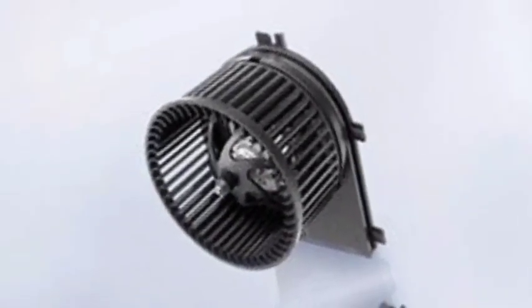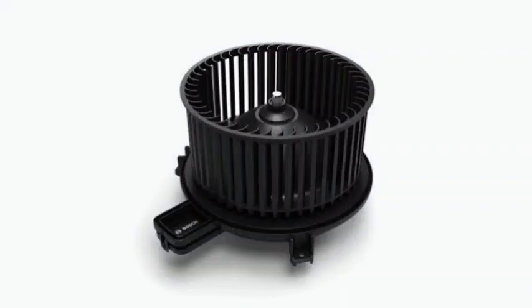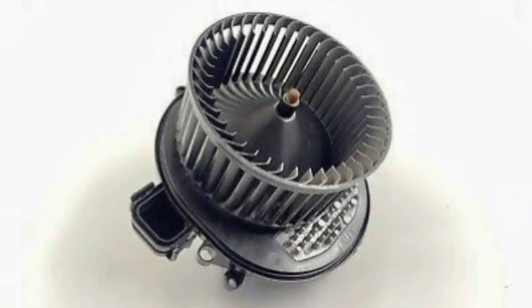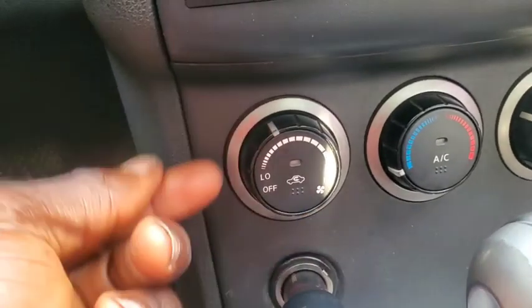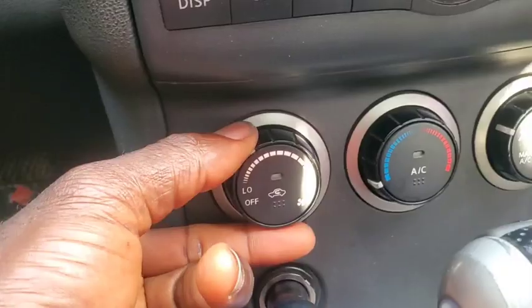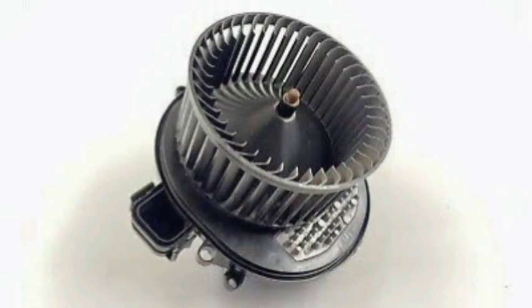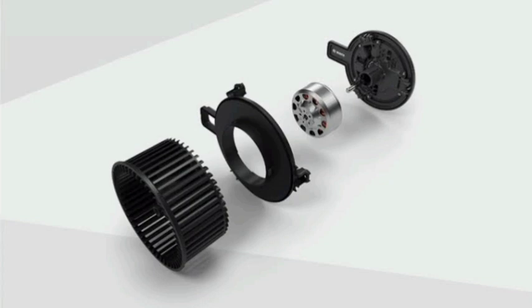5. Malfunctioning blower motor. Why it happens: the blower motor pushes air through the AC system, and if it fails, you may get no airflow or only weak airflow. How to fix? Check the blower motor. Test the blower motor by turning on the fan and observing if it operates at all speeds. Clean or replace the motor. If it's not working, clean it or replace it if necessary. Sometimes debris can clog it, so try cleaning first.